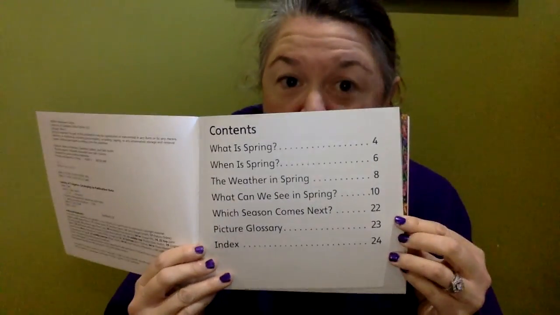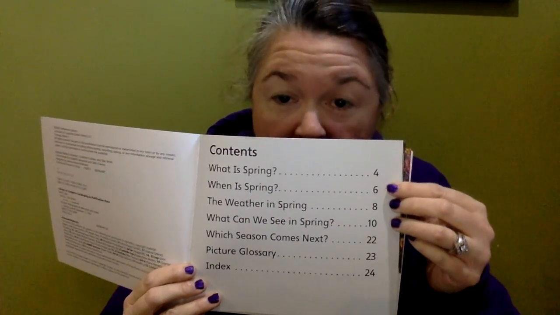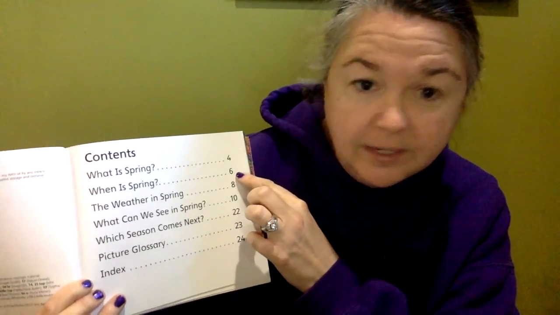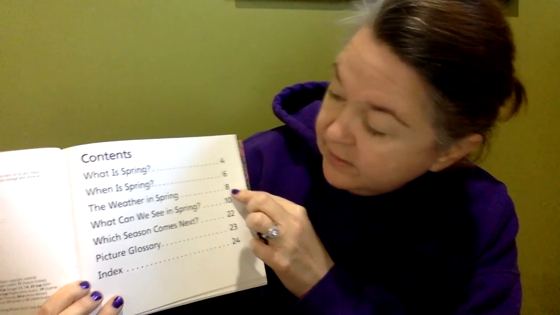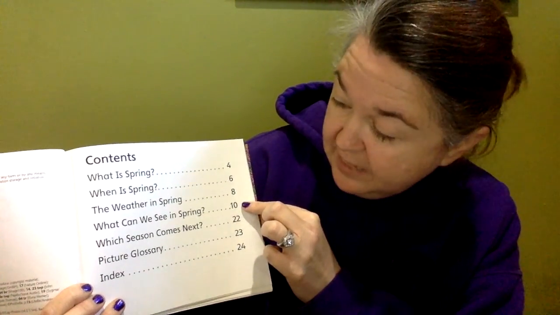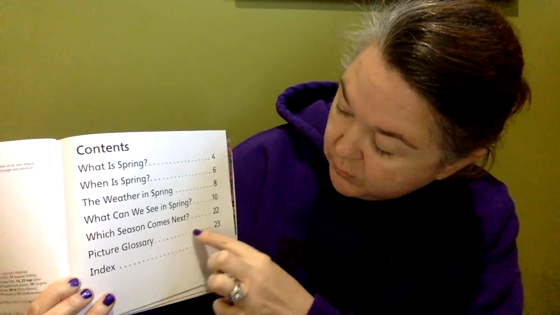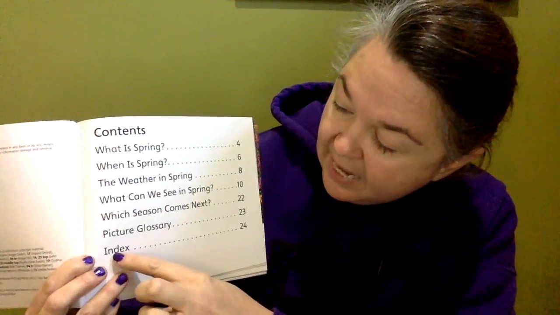Here's our table of contents. Now, you know, if this was a really big book, we would not read this entire book. We would go to the table of contents, find out what it is we want to know, what facts we're looking for, and find those facts. For instance, what is spring? I can go to page 4. When is spring? Page 6. The weather in spring? Page 8. What can we see in spring? Page 10. Which season comes next? Page 22. There's that picture glossary if you want to go back to it on page 23, and the index on page 24. Since this is such a short book, we're just going to read it.